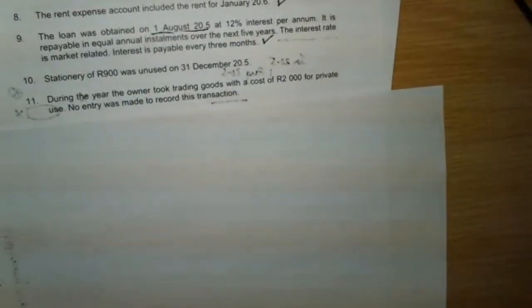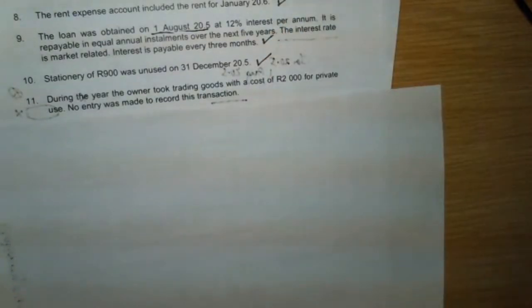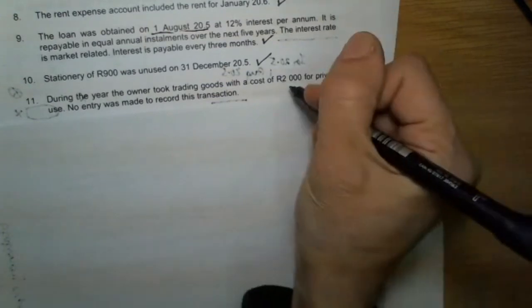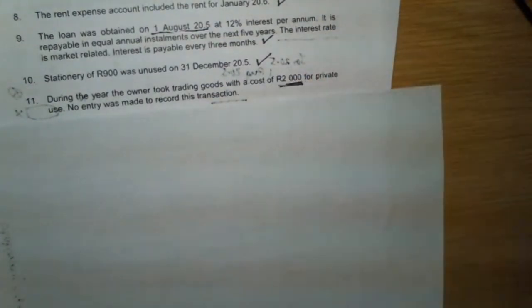Okay, now we go to item number 11. During the year, the owner took trading goods with a cost of 2,000 Rand for private use, and no entry was made to record this transaction. So we need to record the fact that 2,000 Rand of goods was taken by the owner.